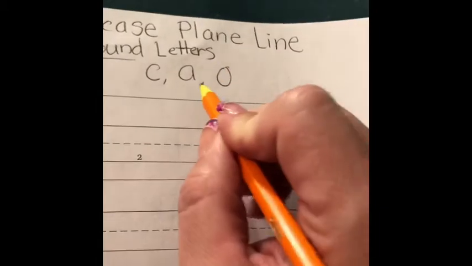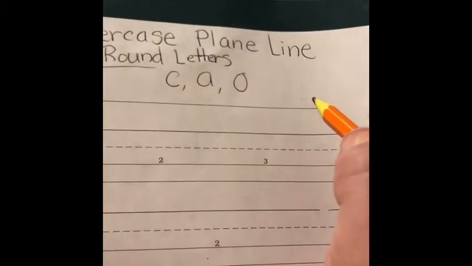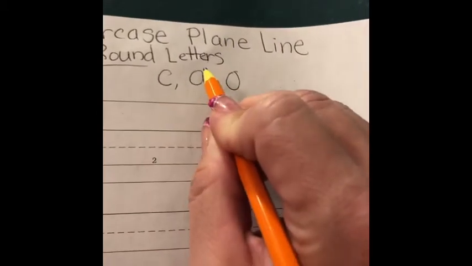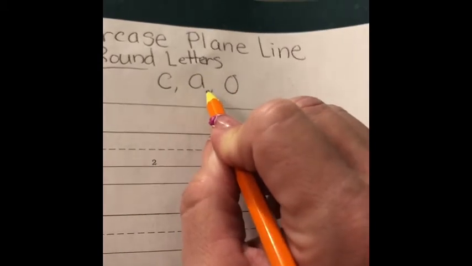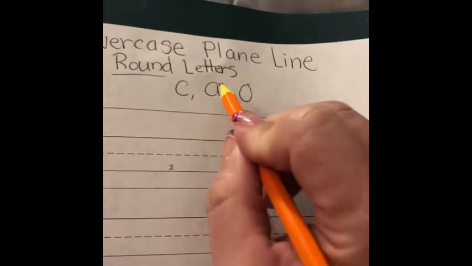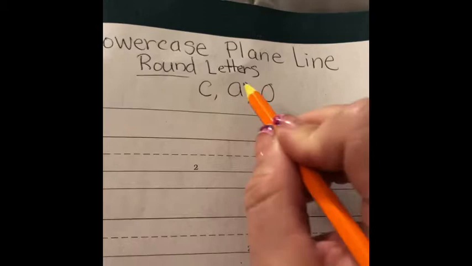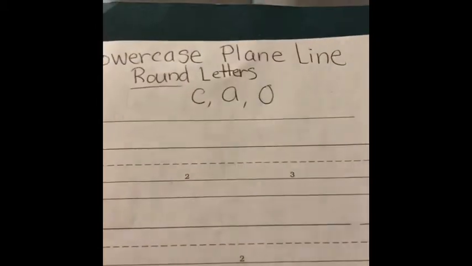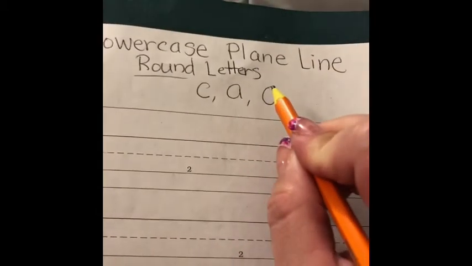The other 2 letters for today are lowercase letter a, which makes the short vowel sound. It's a vowel because your mouth is open when you make the sound. The short vowel sound is ah. Your mouth is open wide, just like you're biting into an apple. Ah, say the sound with me. Ah, excellent. And your third lowercase letter today is the vowel o.